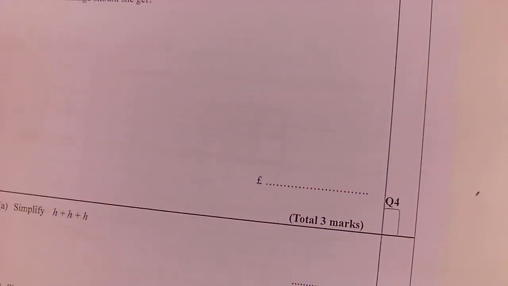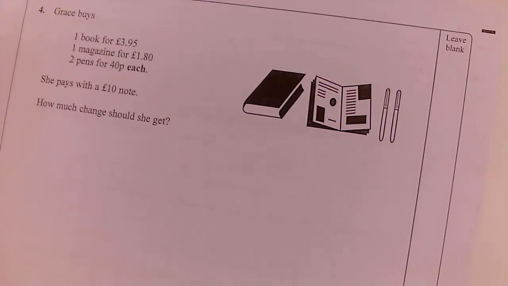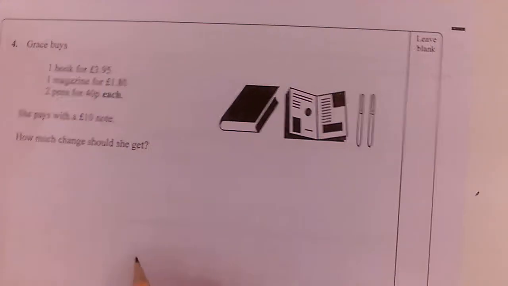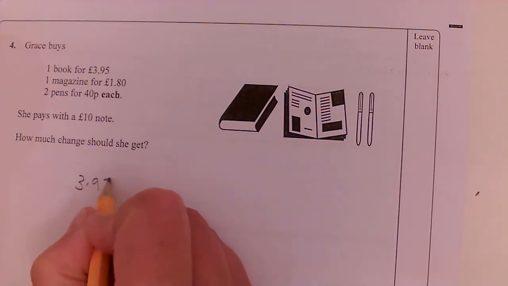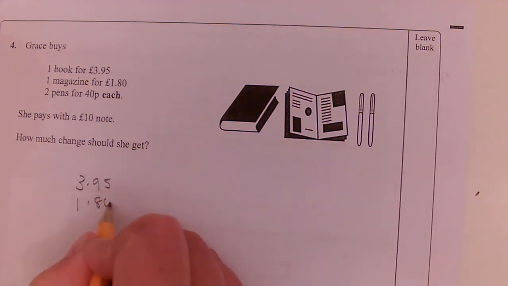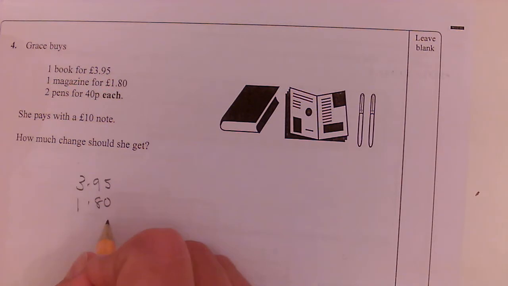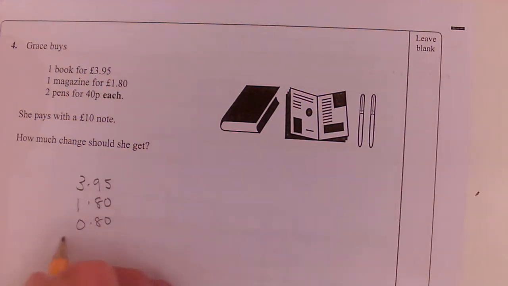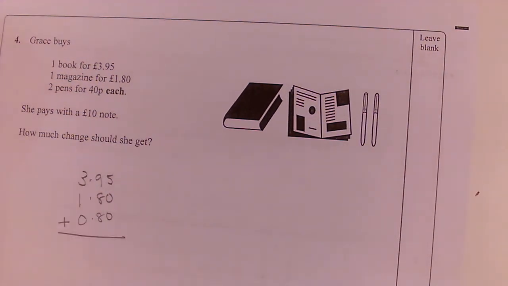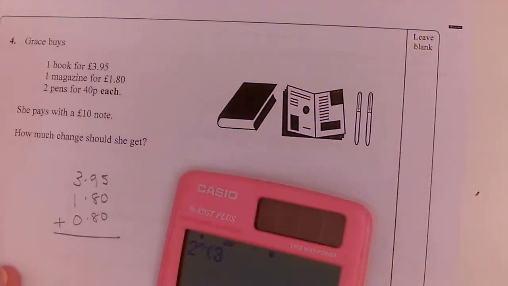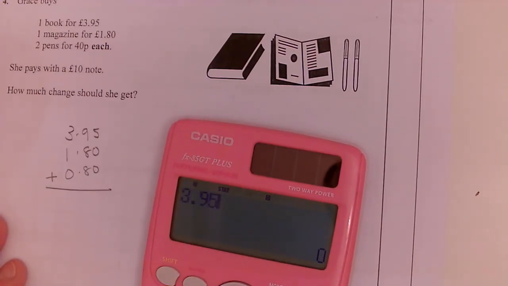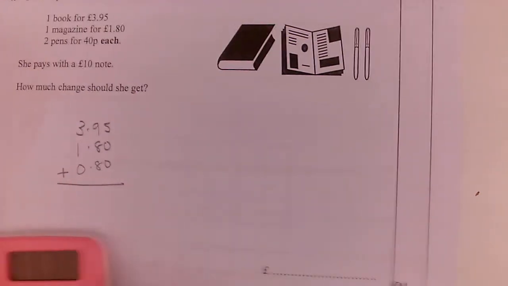Question 4. So Grace buys a book, a magazine and 2 pens. She pays with £10. How much change does she get? So it's £3.95 plus £1.80 plus a 40p and a 40p. I'm going to add them up. Now I've got a calculator to do that for me because it is a calculator paper, remember. And that's £6.55.